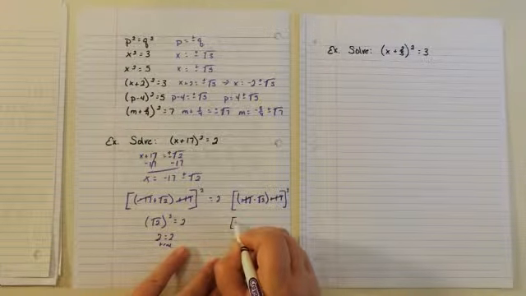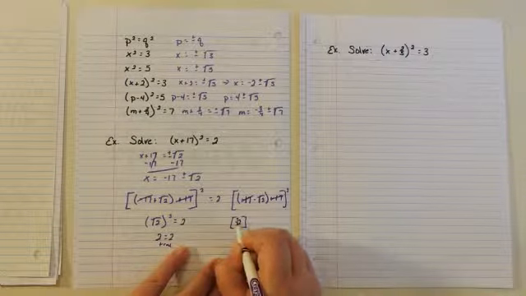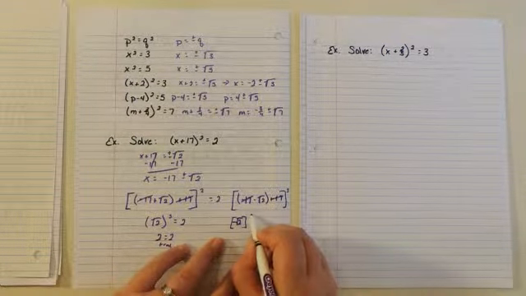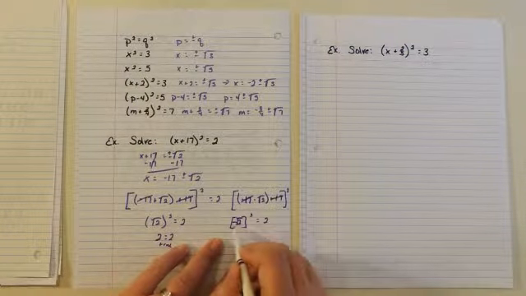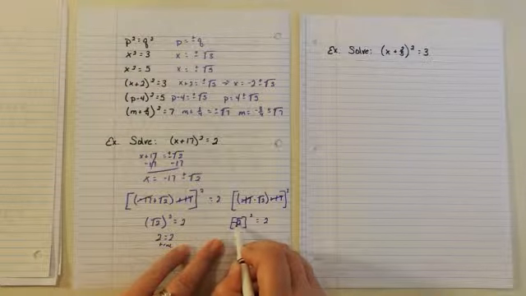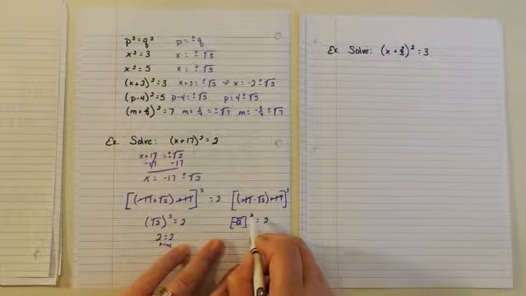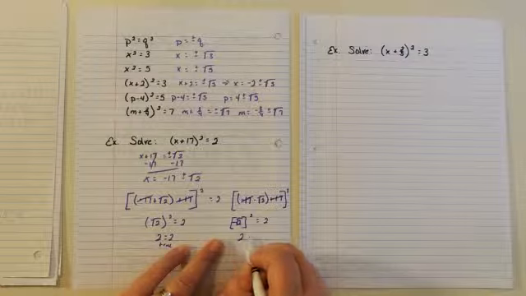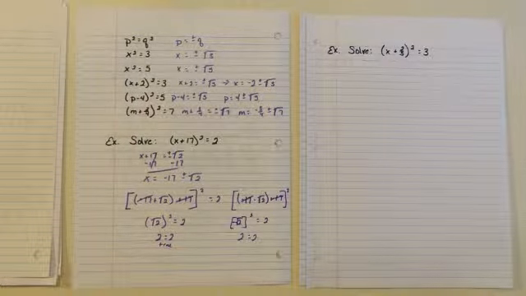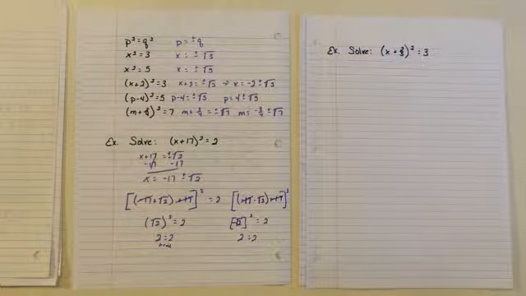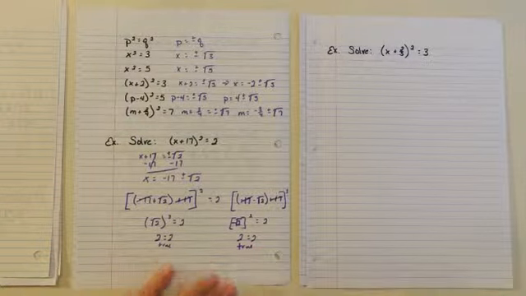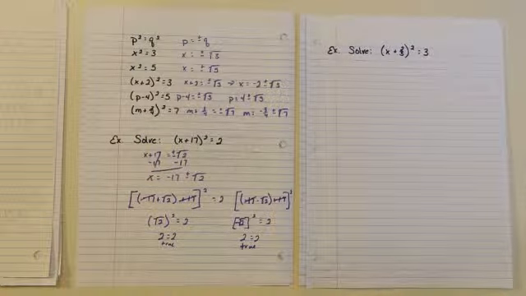So we're left with negative the square root of 2 squared, which should equal 2. And the negative square root of 2 squared does indeed equal 2, because a negative times a negative is a positive, and the square root of 2 times the square root of 2 equals 2. So this is once again true. Okay?